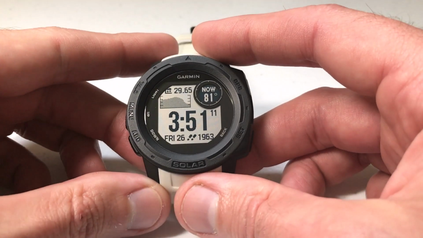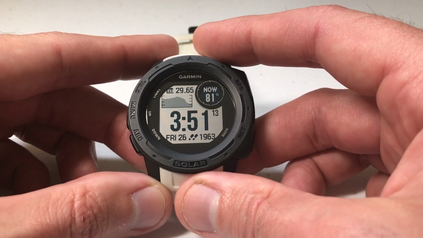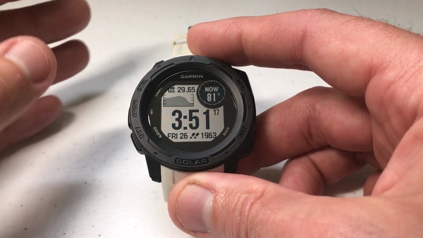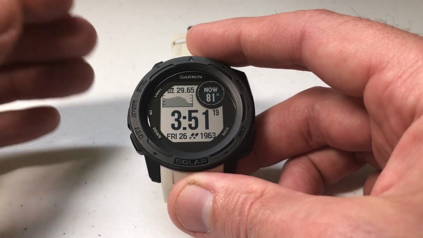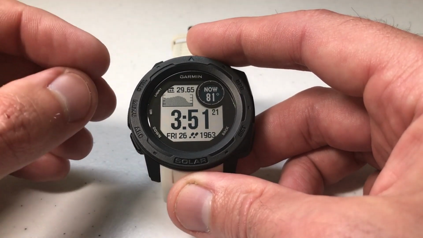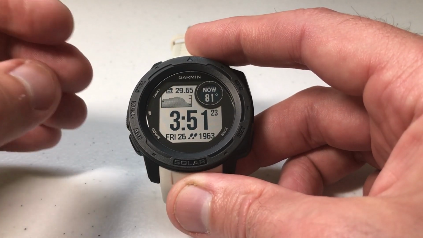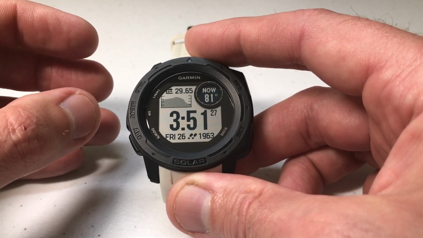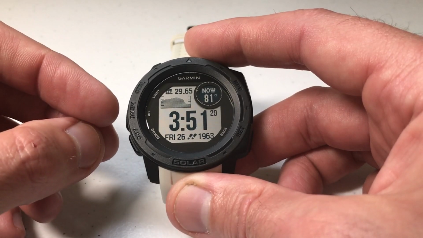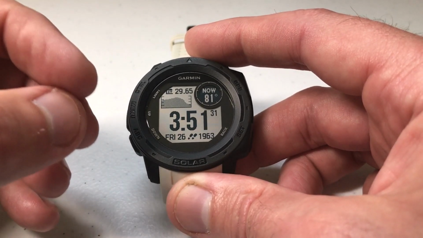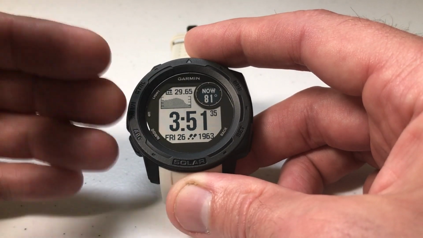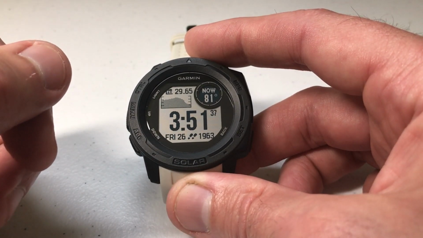So the next alert I'm going to be showing you is the activity tracking goal alert. So what that means is if you've got activity tracking turned on, now I've done some in-depth videos about activity tracking and step tracking and floors climbed, stuff like that. But I'm going to go through this really quick. If you have activity tracking turned on and you've hit a given goal for the day, you can be alerted to let you know that you hit that goal. So for example, if my step goal is 10,000 steps a day, once I hit 10,000 steps, my Garmin can alert and let me know that I've hit my step goal.